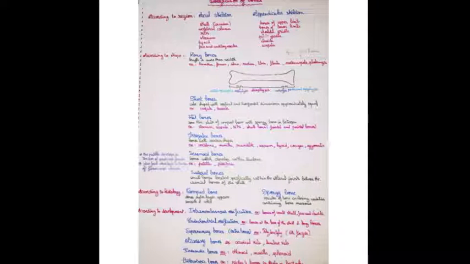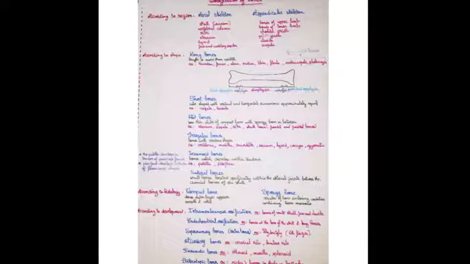So the short bones are cube-shaped with vertical and horizontal dimensions approximately equal. We have, as an example, the carpals and the tarsals. Then let's move to the flat bones, and they are two thin plates of compact bone with spongy bone in between. For example, we have the scapula, the ribs, the sternum, the frontal bone in the skull.